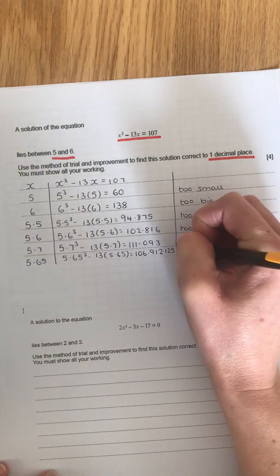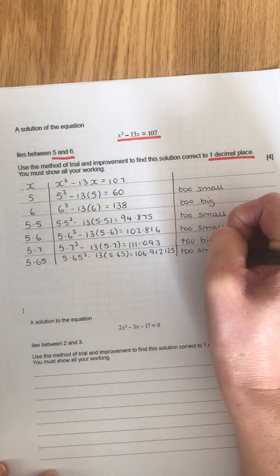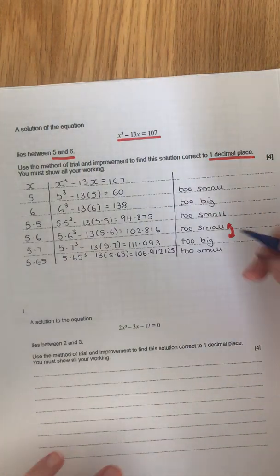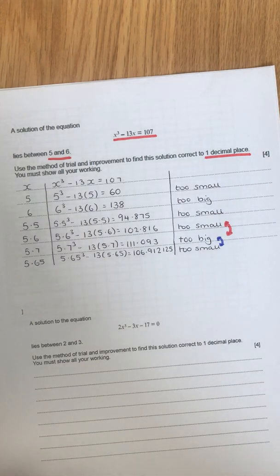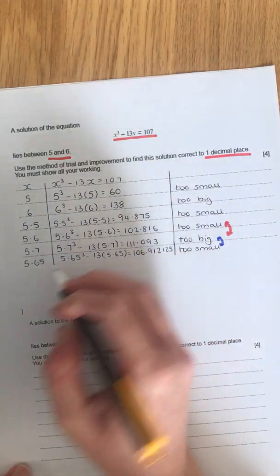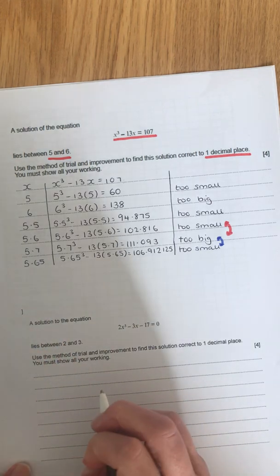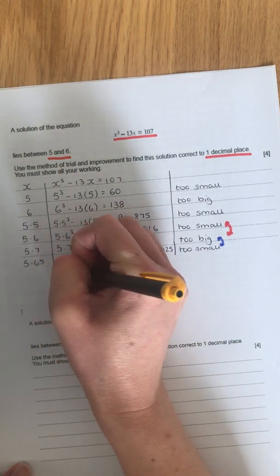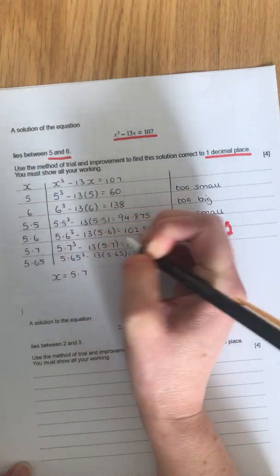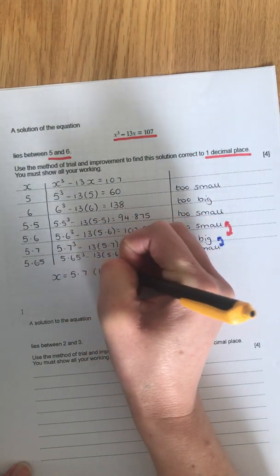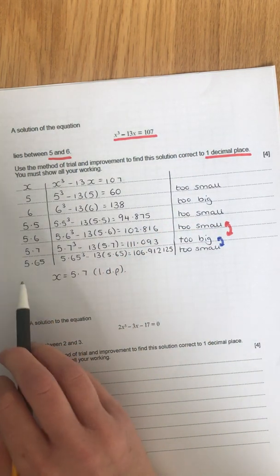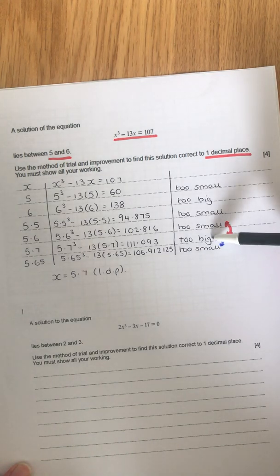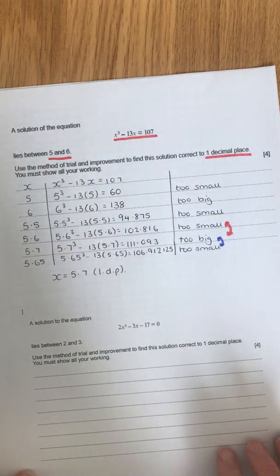But it is still a teeny tiny bit too small. So because it's too small, that tells me my answer has to be between 5.65 and 5.7. Now any number between 5.65 and 5.7, when I round that to one decimal place, I will always get the answer 5.7. The only reason I do that second decimal place is just to prove whether I'm going up to the 5.7, which is if it's too small or too big. You're always looking for that difference. Or whether I'm going to the 5.6.